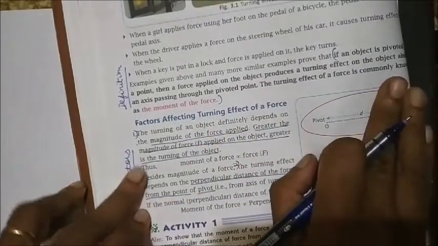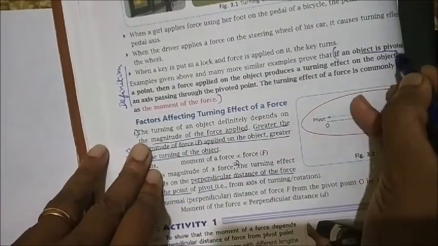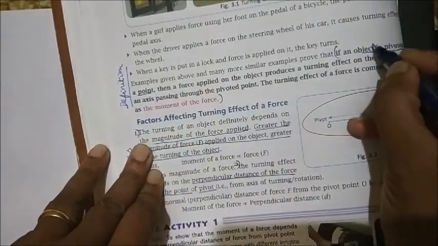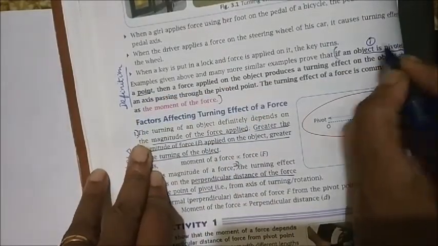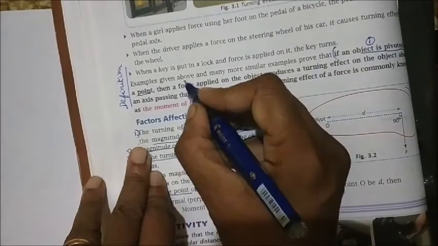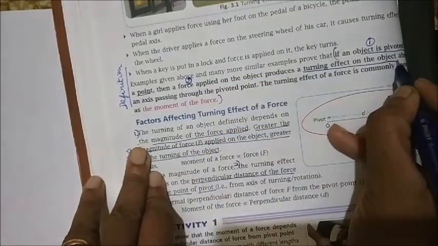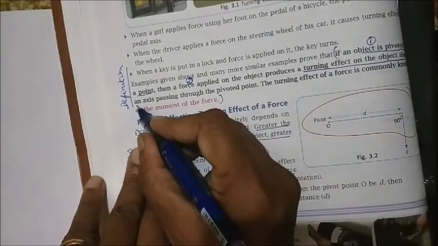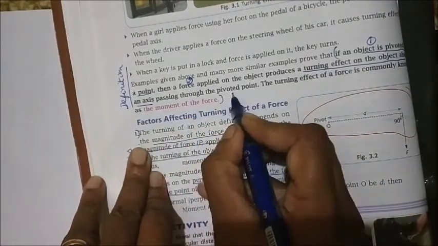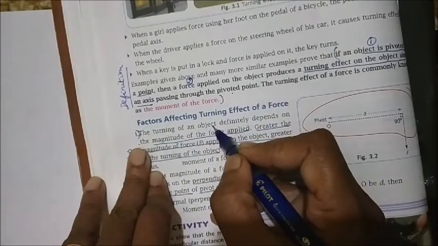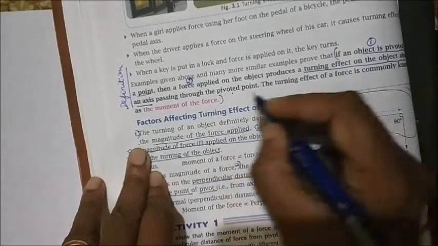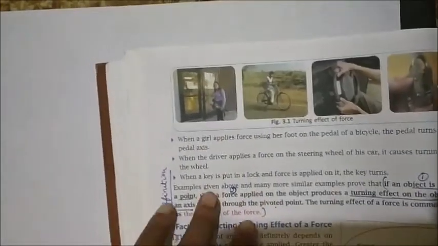So the first part of the definition goes, if the object is pivoted at a point, it's very, very important. The object should be pivoted at a point. Then whatever force you apply produces a turning effect on the object about an axis passing through the pivot. This is called moment of force. So now let's see some examples given in our book.